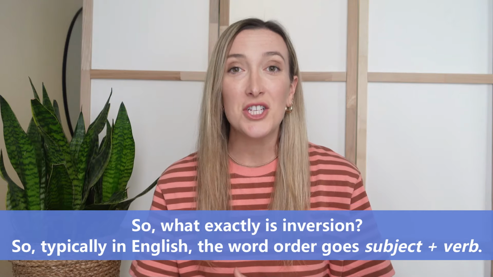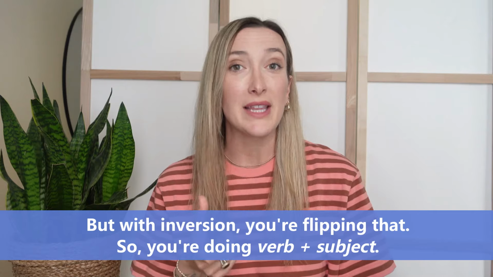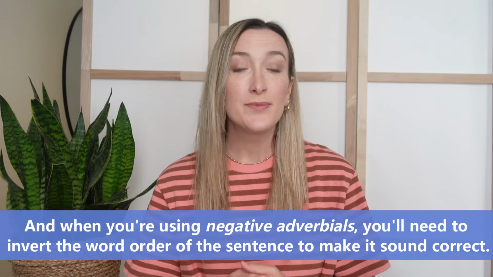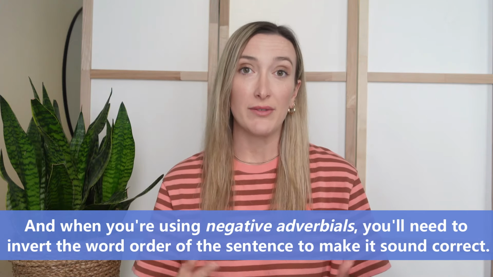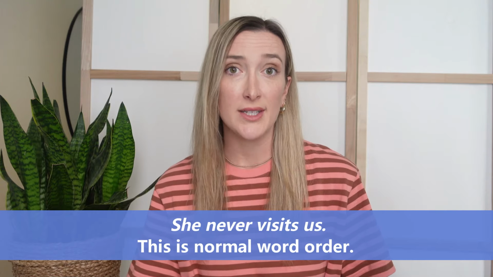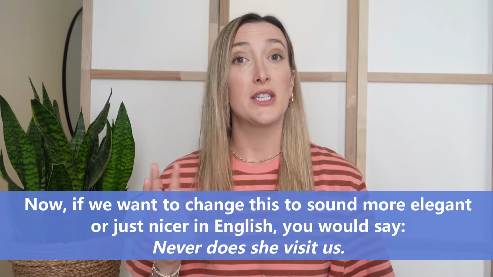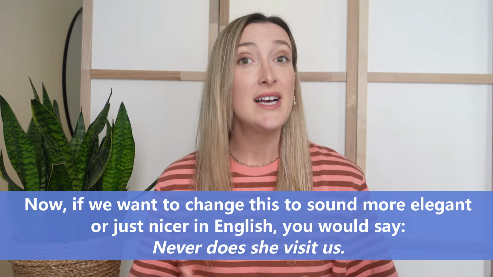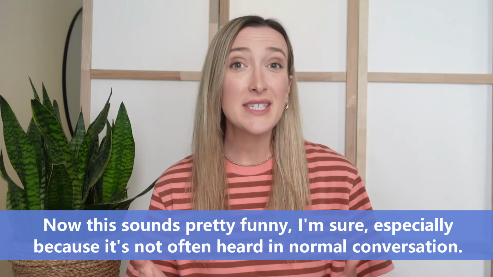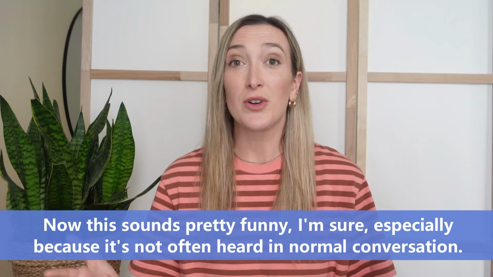So typically in English, the word order goes subject plus verb. But with inversion, you're flipping that. So you're doing verb plus subject. And when you're using negative adverbials, you'll need to invert the word order of the sentence to make it sound correct. So for example, she never visits us. This is normal word order. She never visits us. Now, if we want to change this to sound more elegant or just nicer in English, you would say, never does she visit us. Now, this sounds pretty funny, I'm sure, especially because it's not often heard in normal conversation.